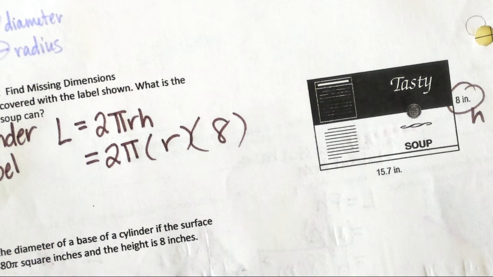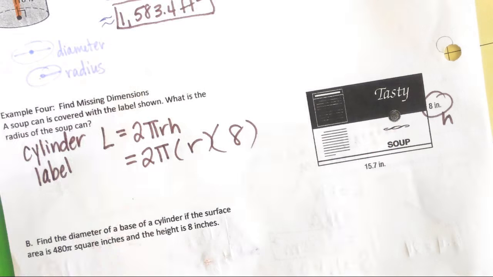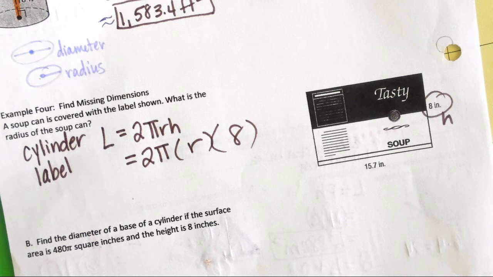We're going to have to find the radius, which, no, it's not going to work because that's covering up the rectangular outside, not just the circle top and bottom. I know what you're trying to do, but no, ma'am. No, that's not a bad thought.